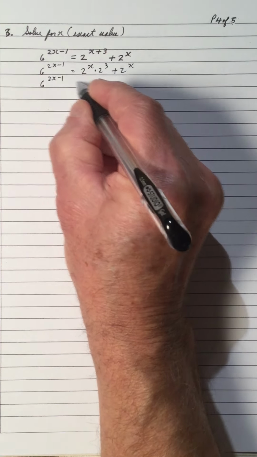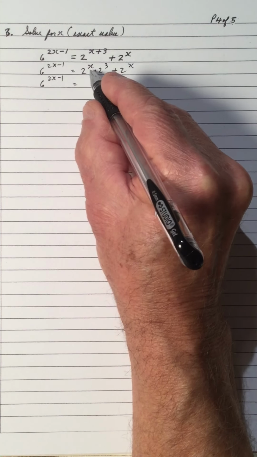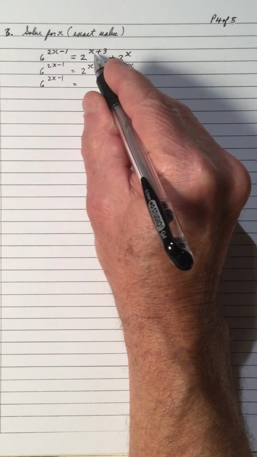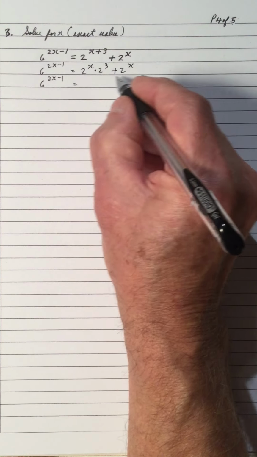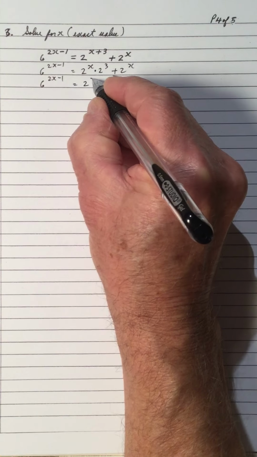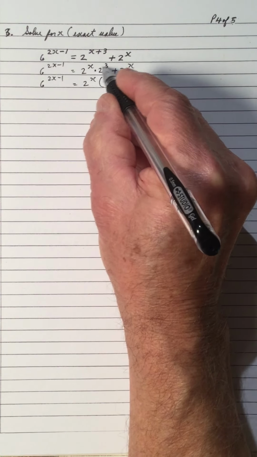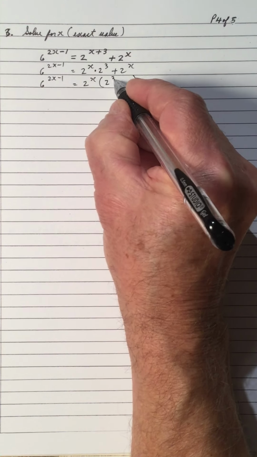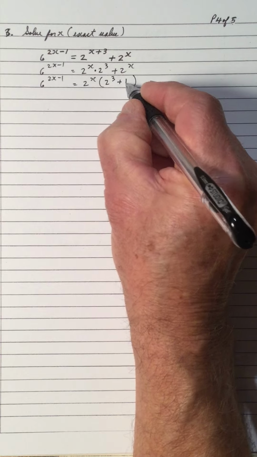So as a result of this factoring, again, we're doing reverse. Because this is the plus, I can do a multiplication of exponentials. So I see that 2 to the x is common. If I take 2 to the x out of this expression, I get 2 cubed. And if I take 2 to the x out here, I get a 1.